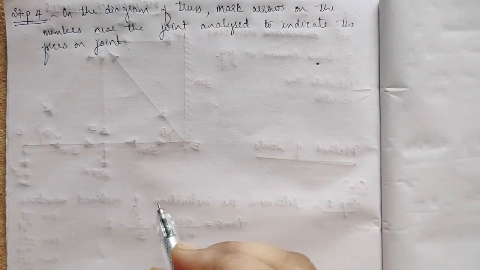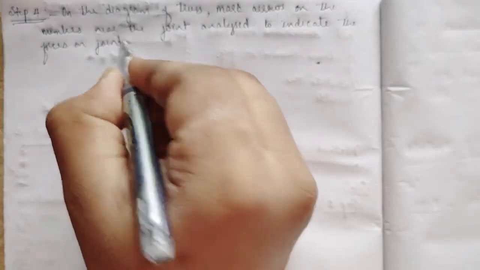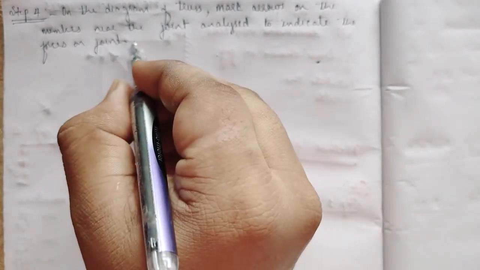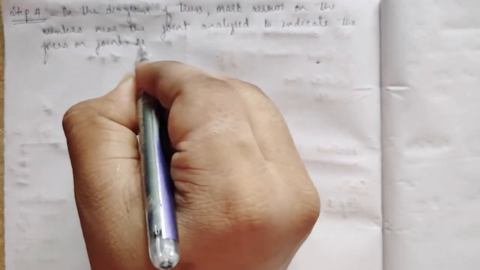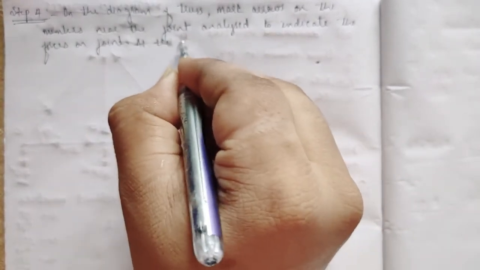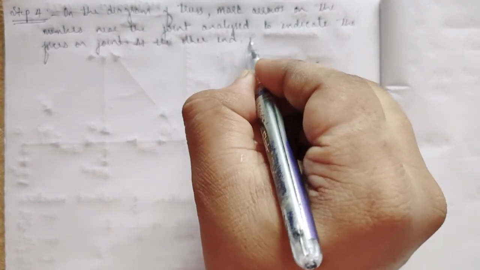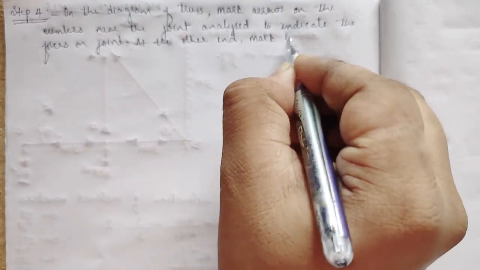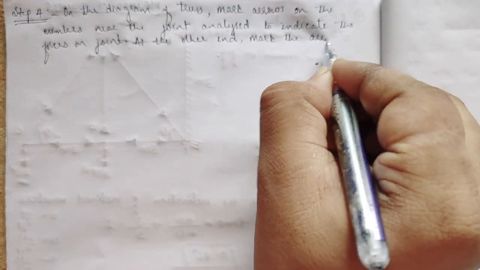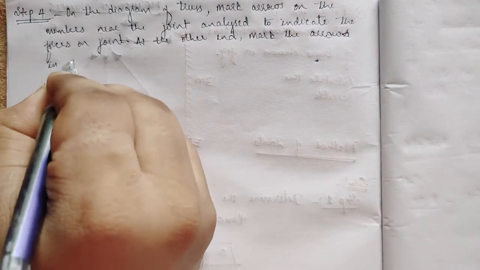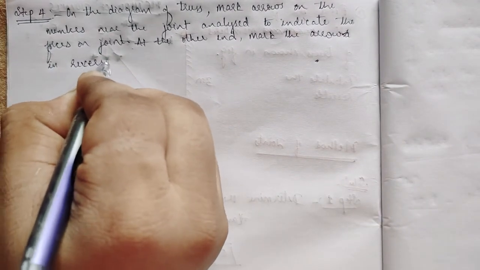What we did, same, mark arrows on the members near the joint analyzed to indicate the forces on the joint. So if we mark the arrows near the force on the joint, at the other end of that force, mark the arrows in reverse direction.